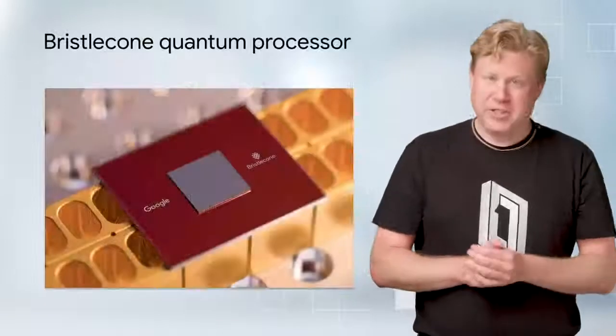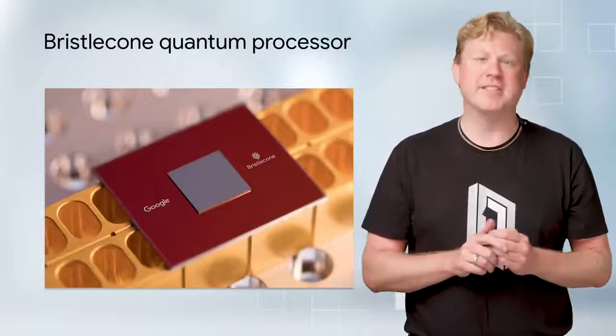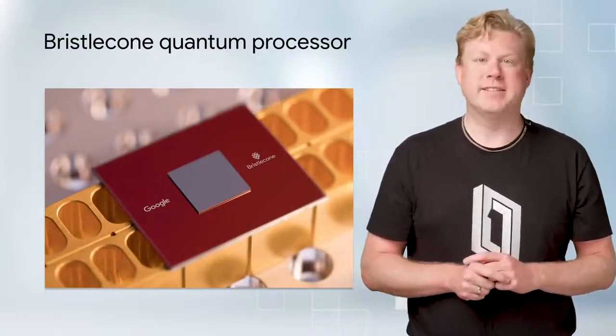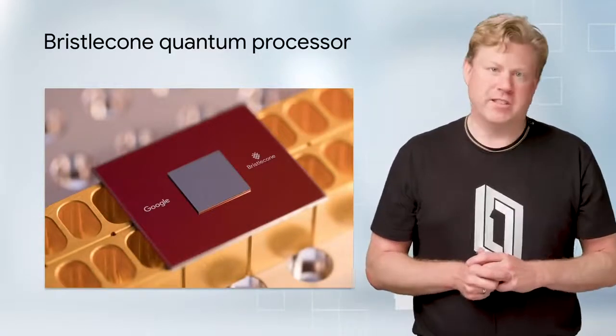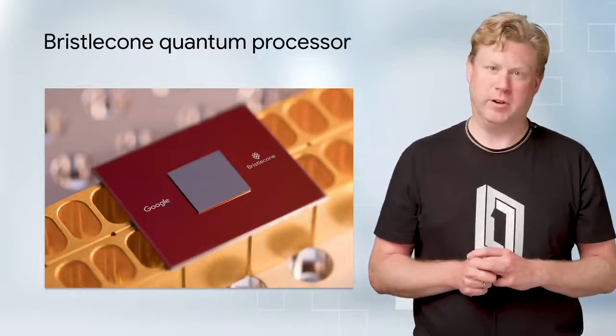Here is Google's own Bristlecone chip. This is a quantum computer made of superconducting circuits with 72 quantum bits. Google's researchers are using this chip to attempt to achieve a task that cannot be solved in years on a supercomputer.